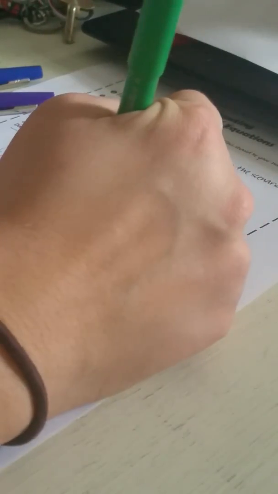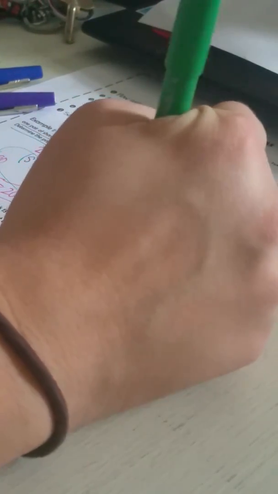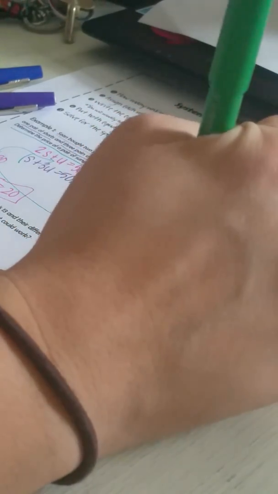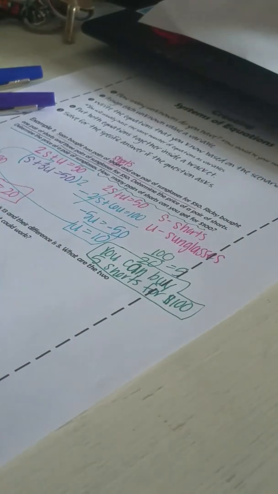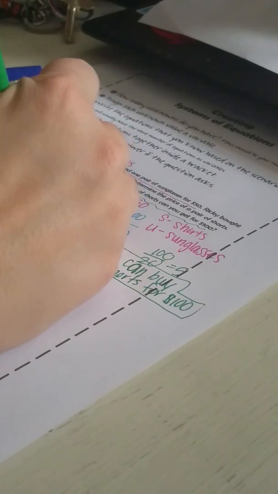So you can buy 5 shorts for $100. And we need to write our answer as a coordinate, (20, 10). So that's our first example on creating equations.